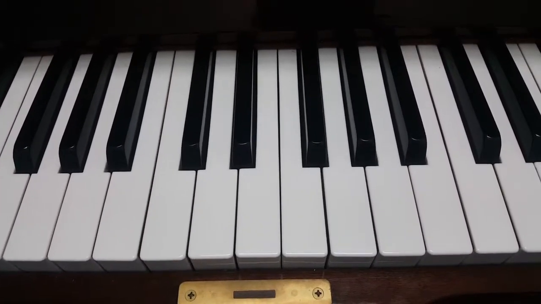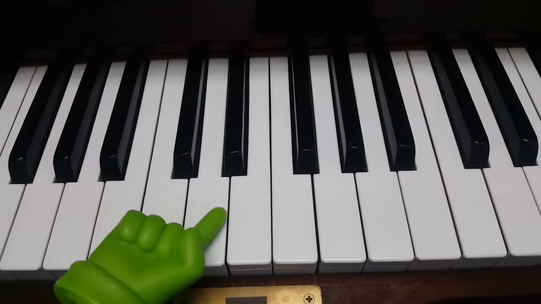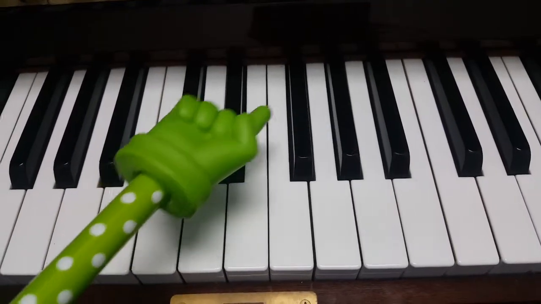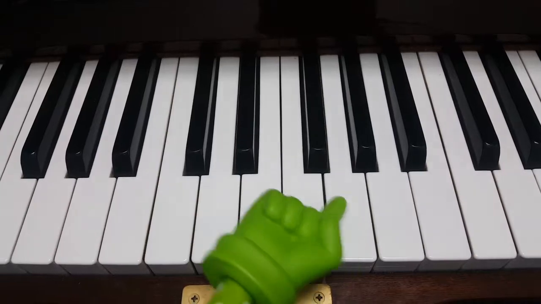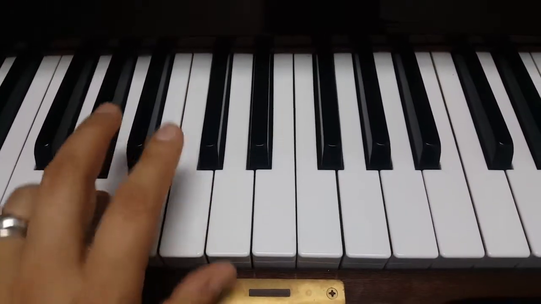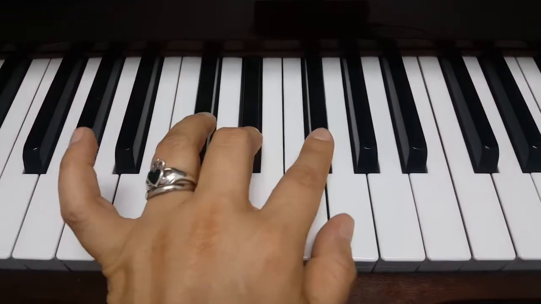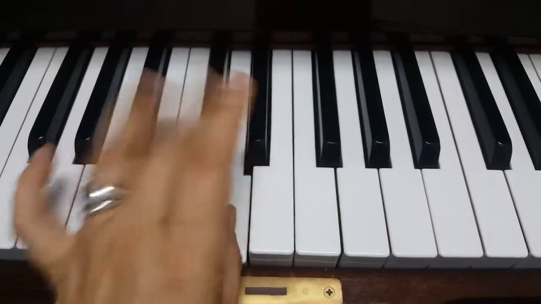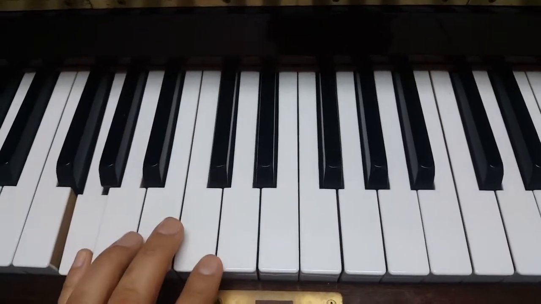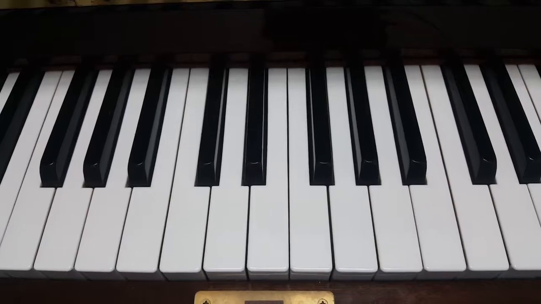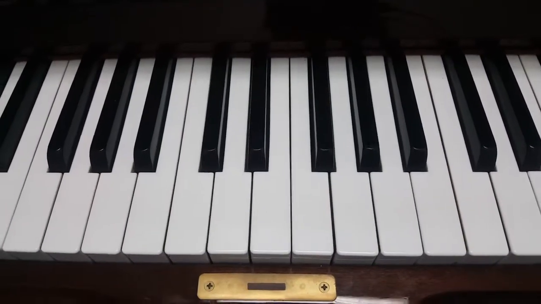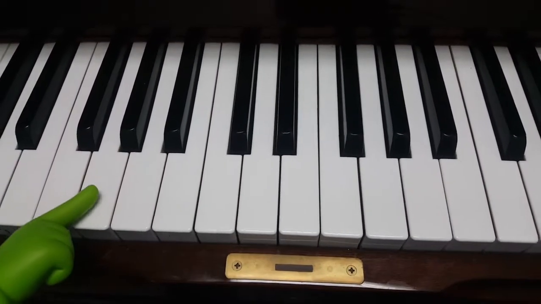C, D, E, F, G, right? C, D, E flat, F sharp, G. Let's play that. Sounds pretty good.